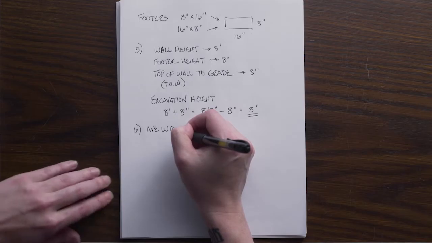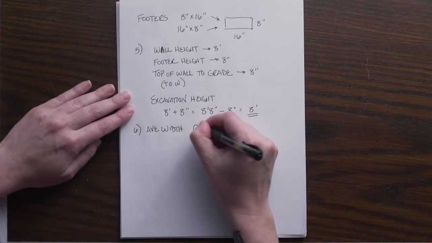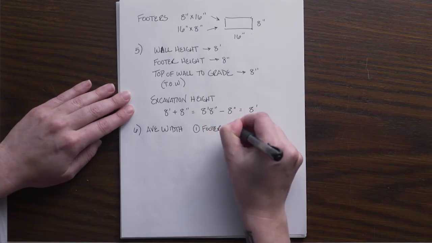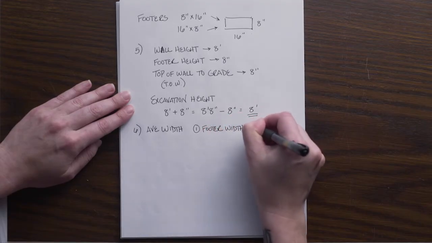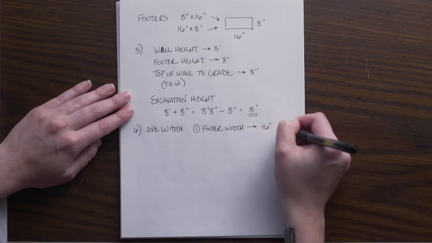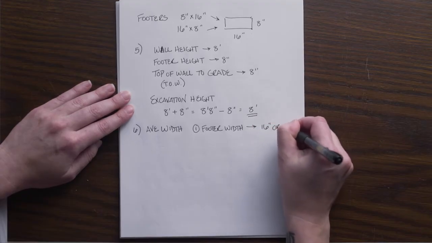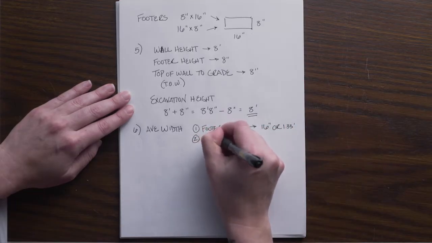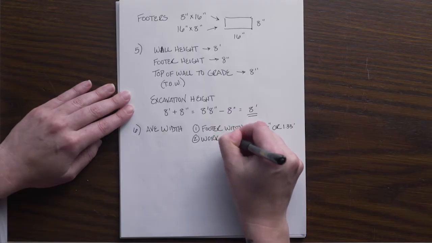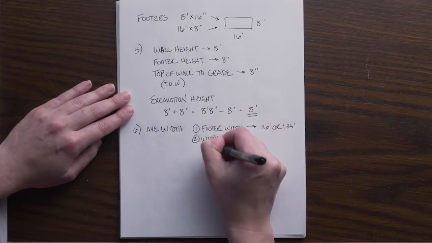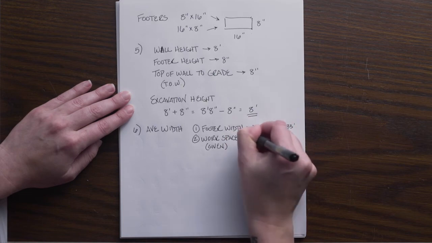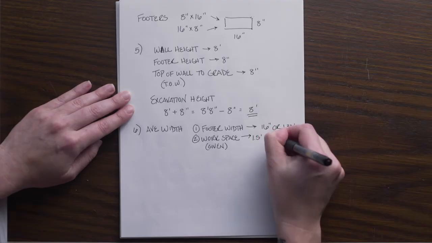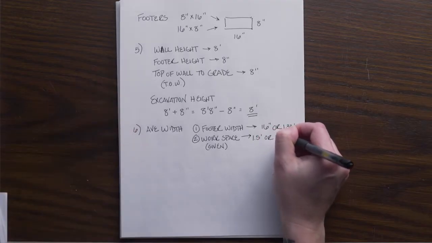So for average width, we need a couple of things. We need to know what our footer width is. And again, all of them are going to be based off of the 16-inch or 1.33 feet, if you want to write it as that. We also need to know what our workspace is. That was given to you in those bullet points. 1.5 feet or 1 foot 6 inches.